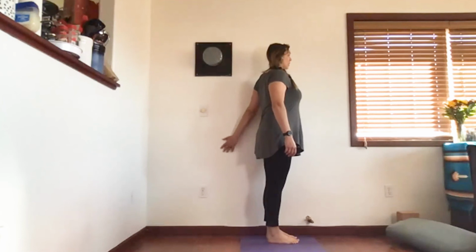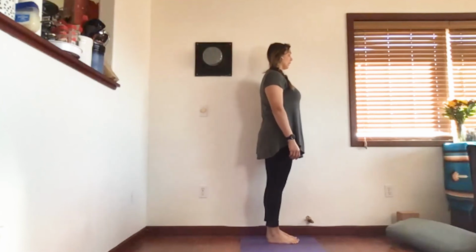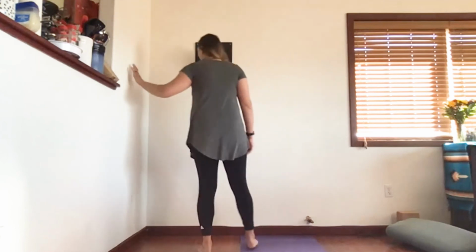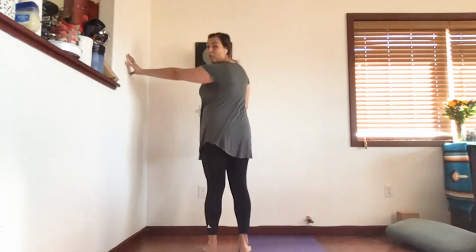And then to come out, you can bring your hand back alongside the hips. Taking a nice, smooth, steady inhale and exhale. Now, this next practice is just a little bit different. I'm going to demonstrate so that you can see what we're up to.